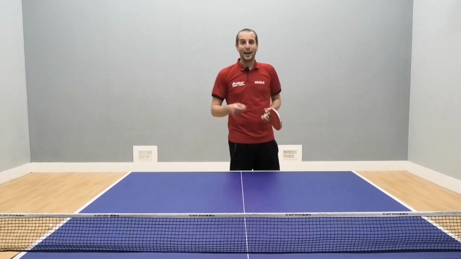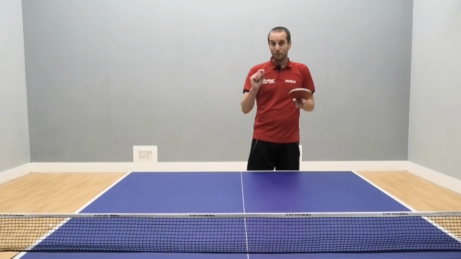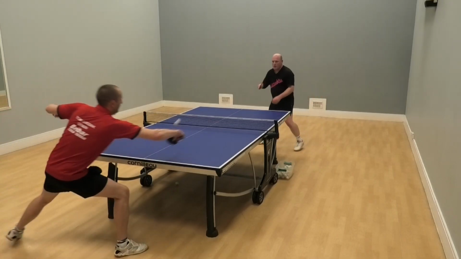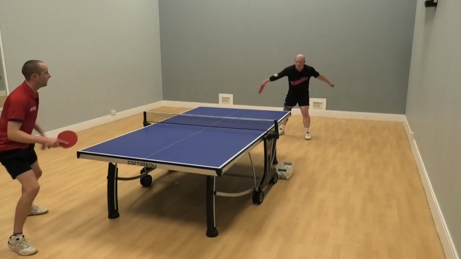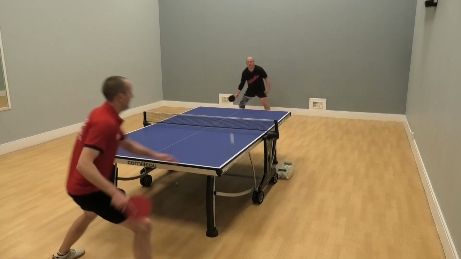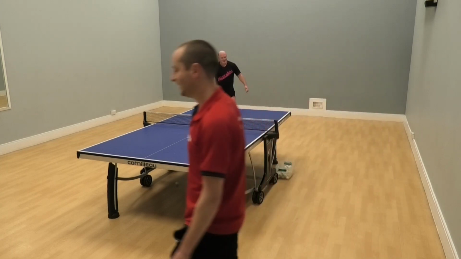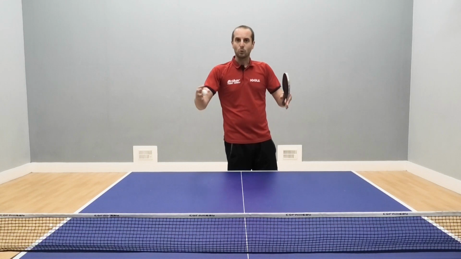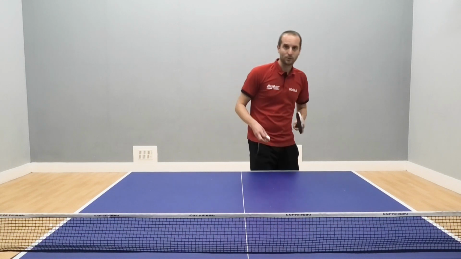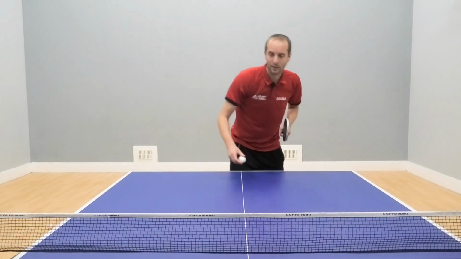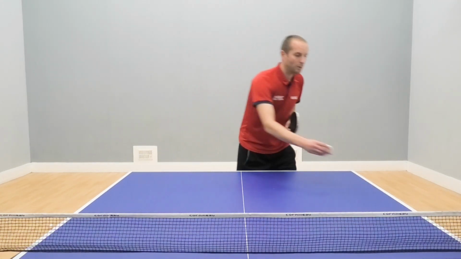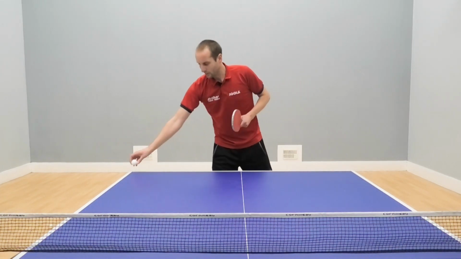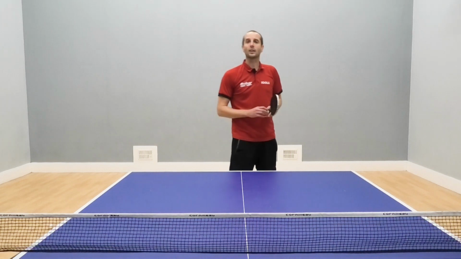The first tactic we're going to look at is ball placement, and specifically varying the ball placement. So you as a defensive player should try and get into the habit of playing your balls into different parts of the table. So it could be short to the backhand, short to the forehand. Could be wide to the backhand, wide to the forehand. Could be deep into the corners or really anywhere along that baseline.